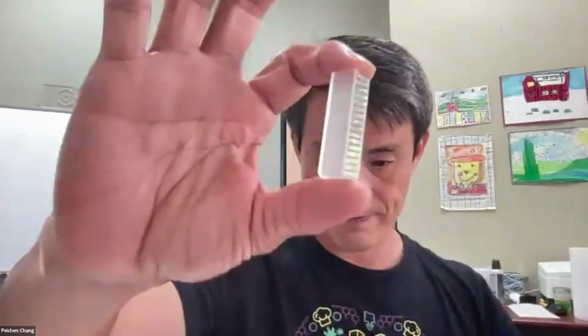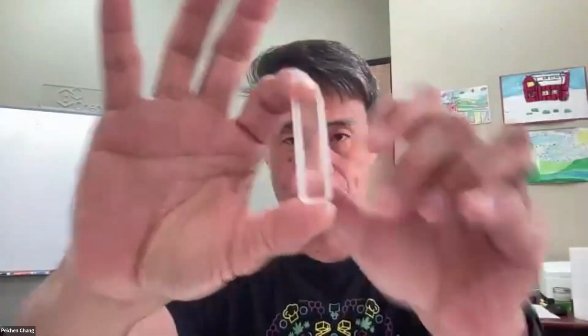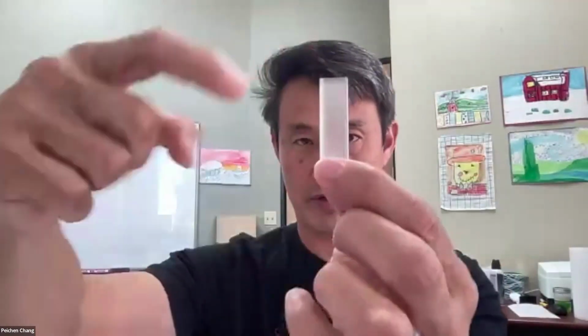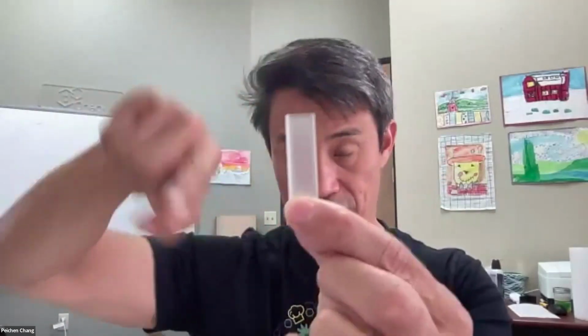Standard spectrometer cuvette. A standard spectrometer cuvette looks something like this. This one happens to be made out of quartz. This one has what's called a path length, where the light goes through it from this side to this side, of 10 millimeters.